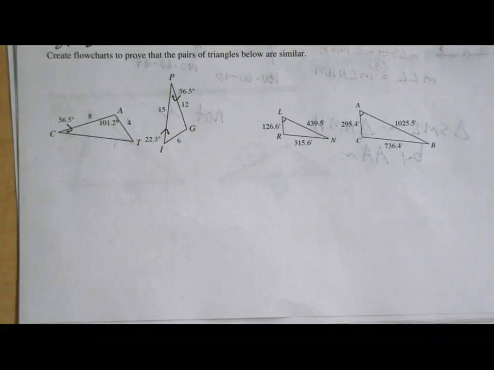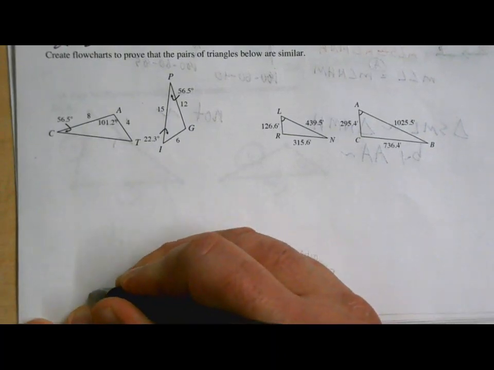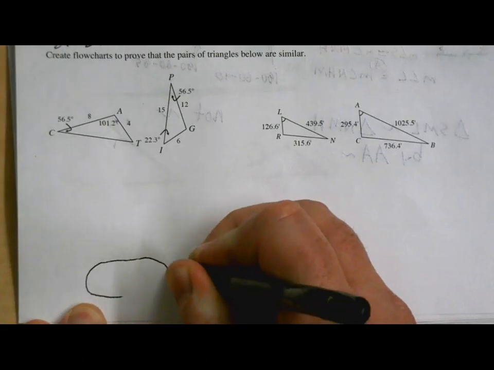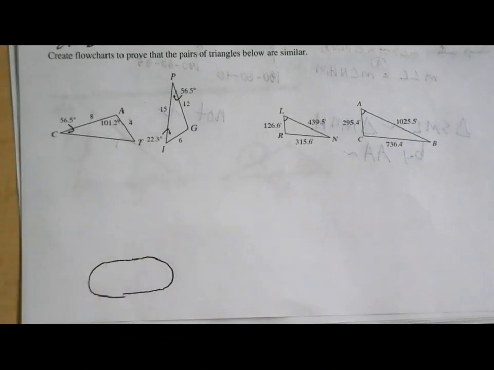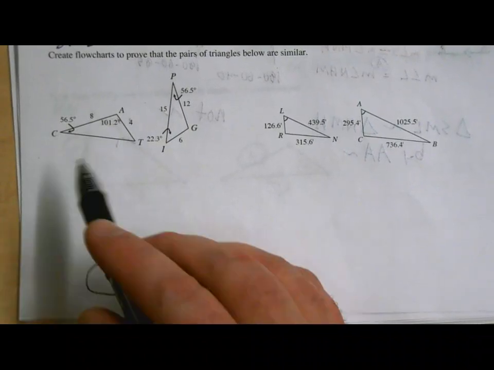You guys tell me, did you find that these 2 triangles were similar? Yes, I agree. And your reason was? Angle, angle. So we know they're going to be similar, so let's go ahead and start. We know the last step is going to be that these 2 things are similar.